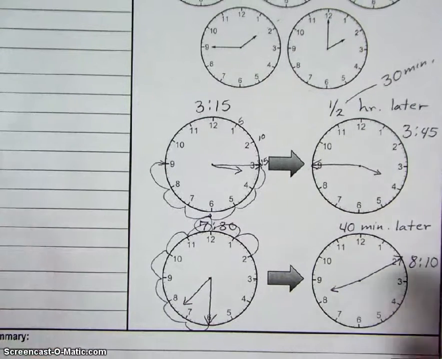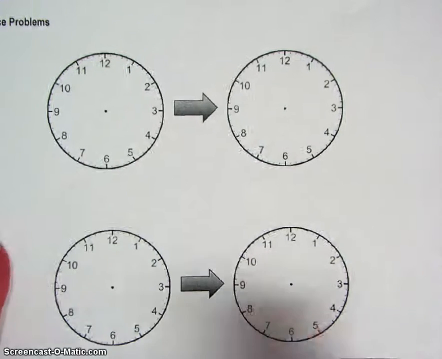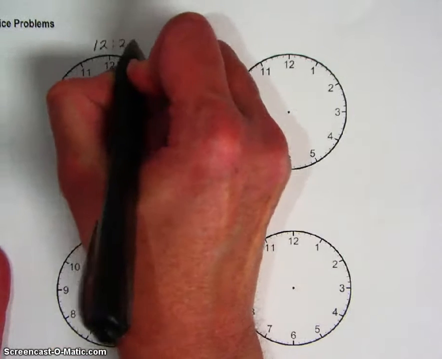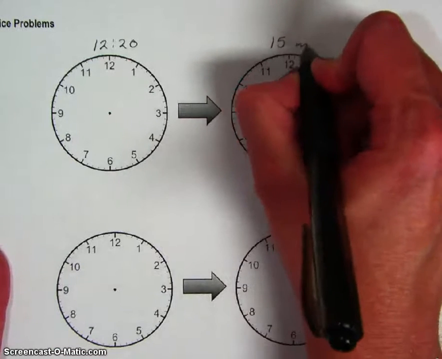Okay, let's practice this some more. On the back of your sheet, you have some blank clocks. And we're going to go ahead and fill in the times, and then you can fill in the hands. So for this first clock, you're going to start at 12:20. And then you're going to make the time pass to 15 minutes later.